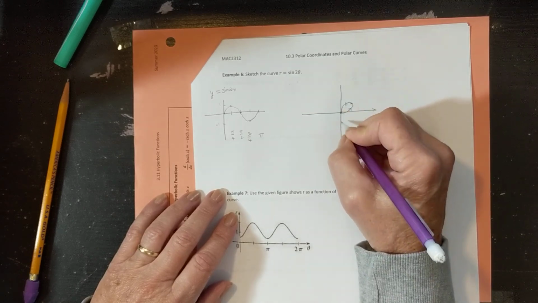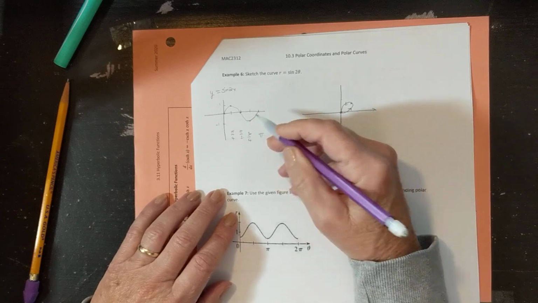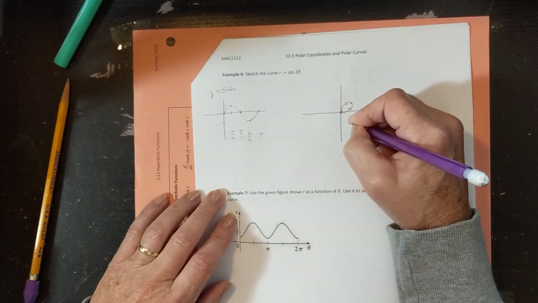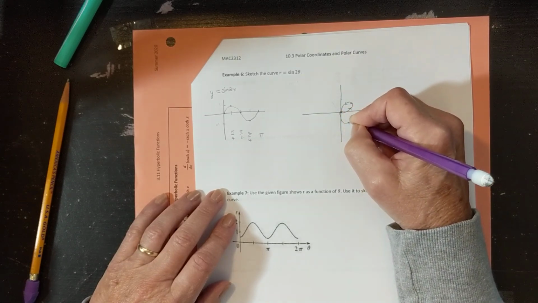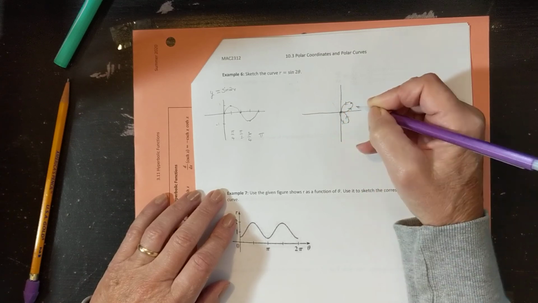And then if we continue, what's going to happen when we get to 3 pi over 4? Well, when I get to 3 pi over 4, which is here, it's at -1, which means I'm all the way out here at -1. So it's going to do this next, and then it's going to come back in. So what's happening is it's making these loops.